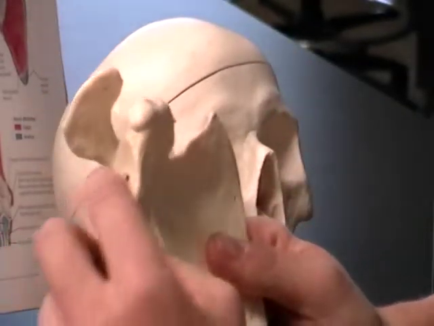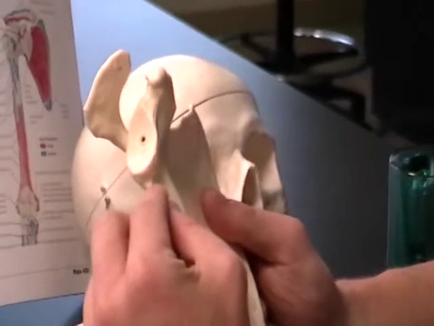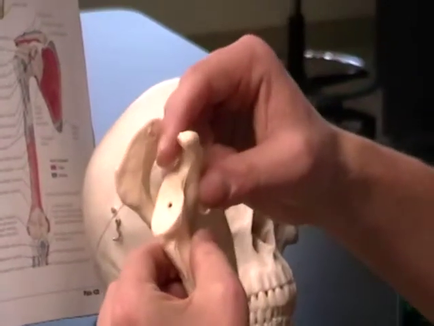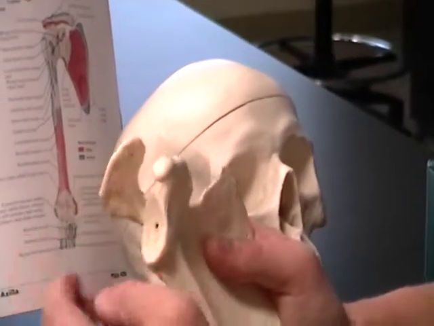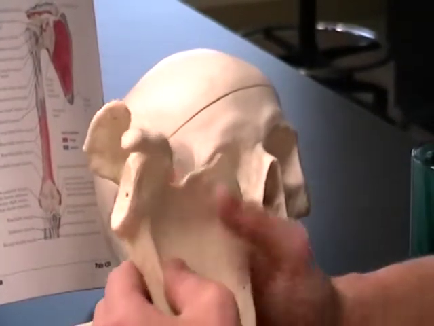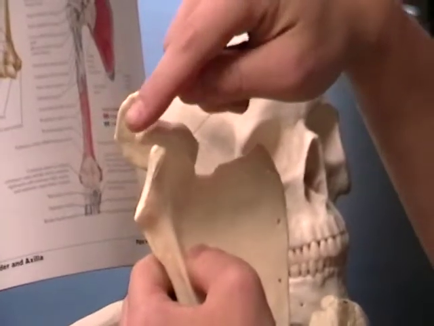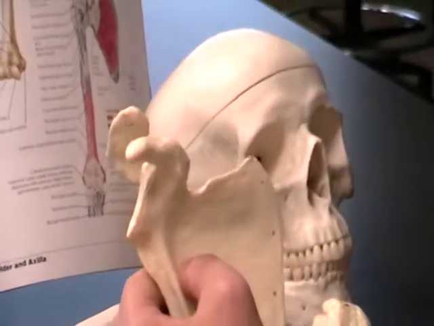The glenoid cavity again is where the humerus actually articulates. Then you have a little bump down here called the infraglenoid tubercle, and a little bump up here called the supraglenoid tubercle. Those just serve as points of attachment for muscles. And on the anterior side you have this little bony structure called the coracoid process, another point of attachment for various muscles of the arm.